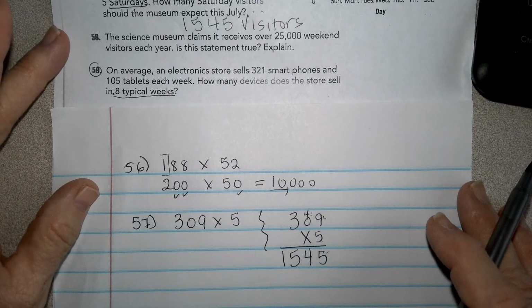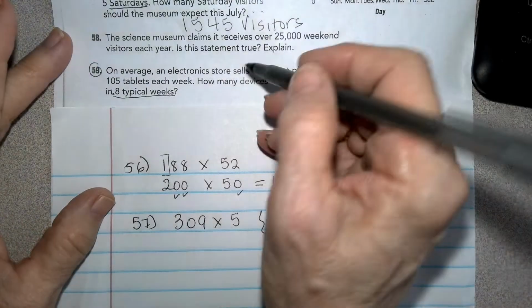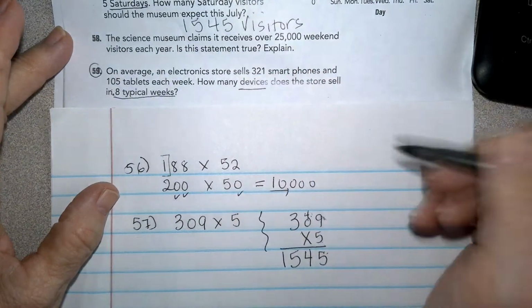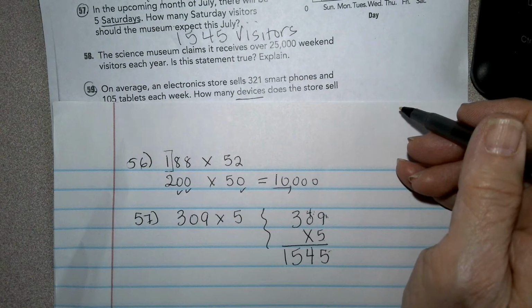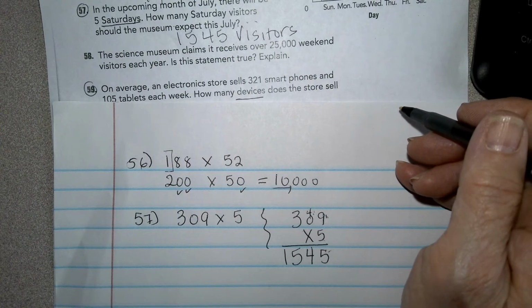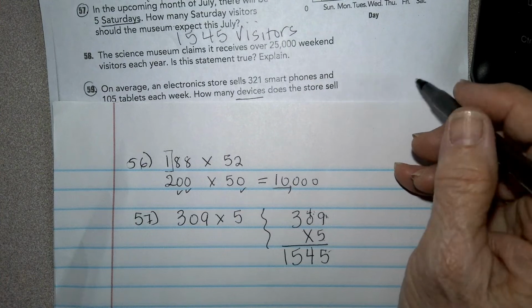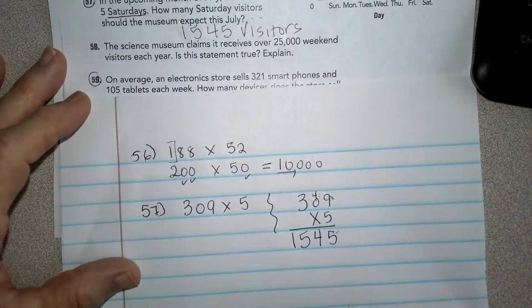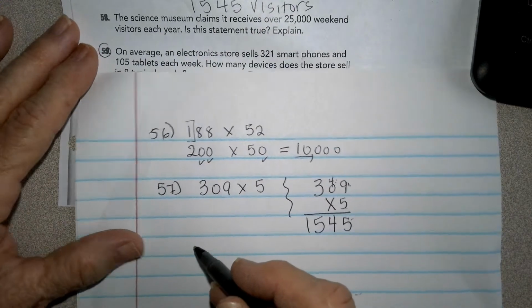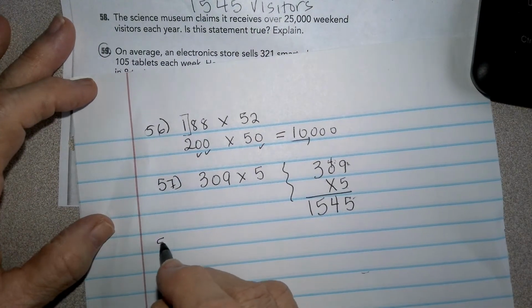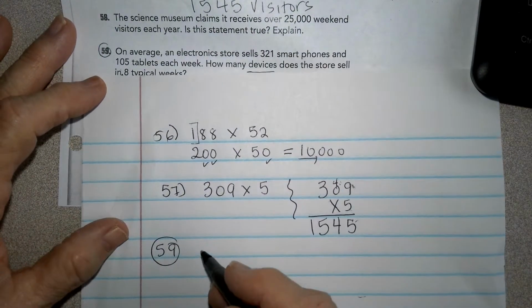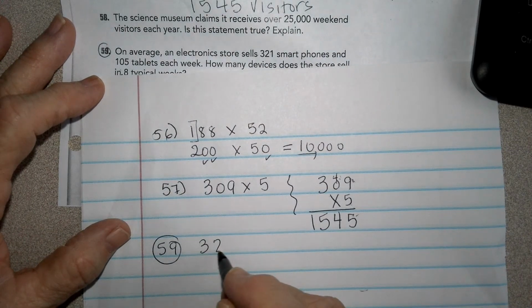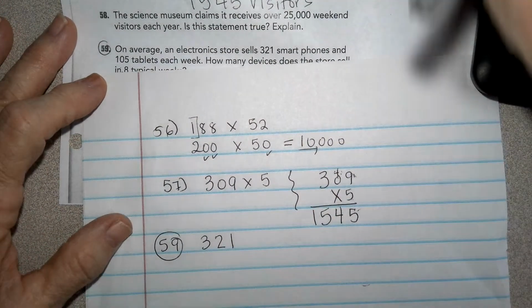I think you're gonna multiply. Well, before I multiply, there's something I can do first. How many devices altogether are sold in 1 week? Yeah, we're going to add. What 2 numbers are we going to add? 321 and 105. There you go. We're going to add 321 and 105. So on the paper, let's get all of our devices together. 321. And Melanie, you should be getting this down.